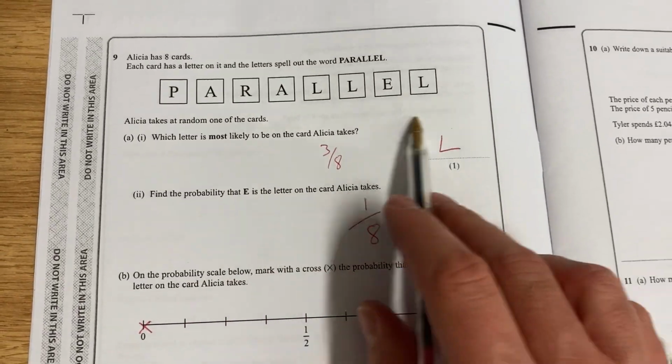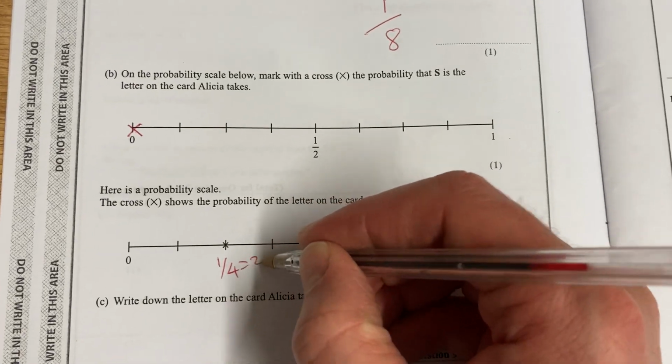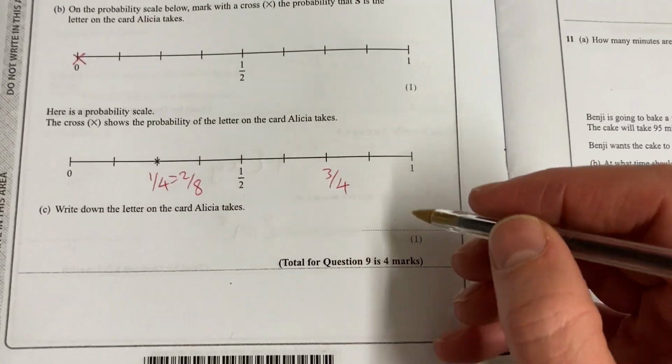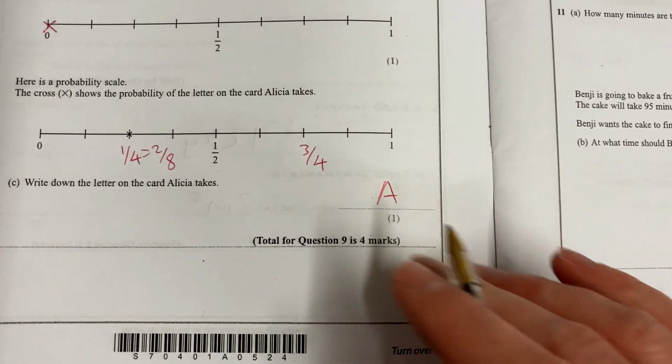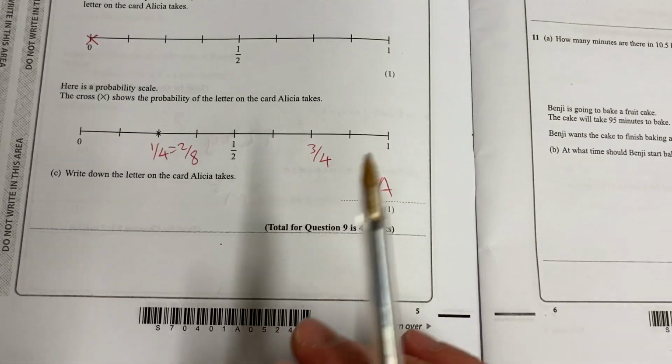So which letter has a quarter chance? Well, I know that a quarter is the same as 2/8. So which letter comes up twice? It's the letter A. Okay, it's a nice question there. 4 marks, but each of those is made up of 1 mark each.